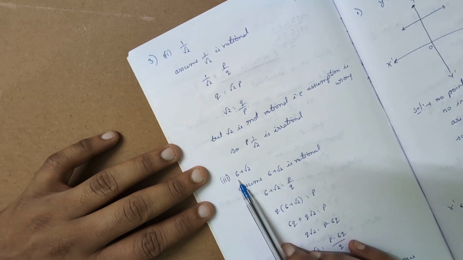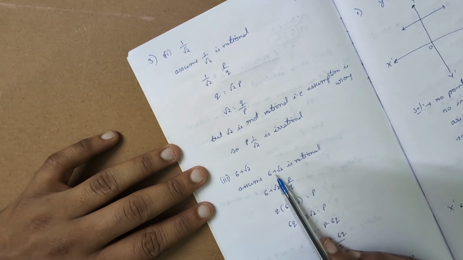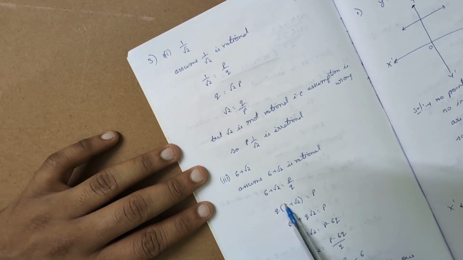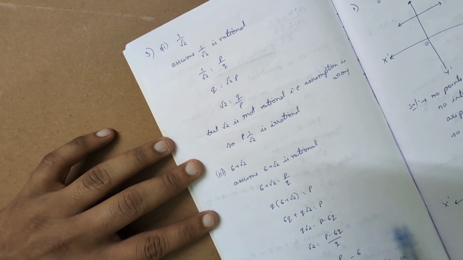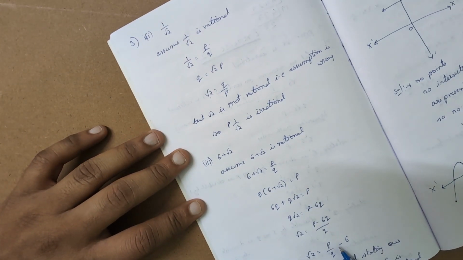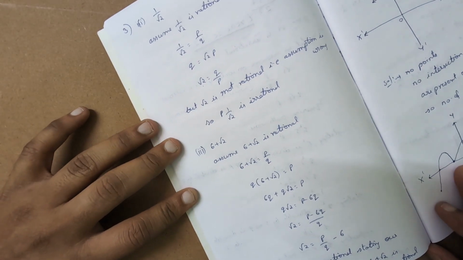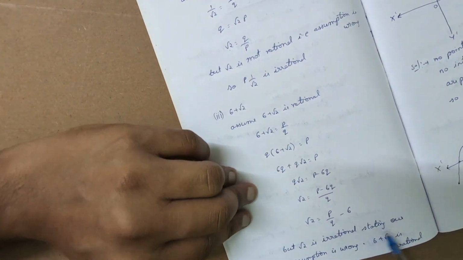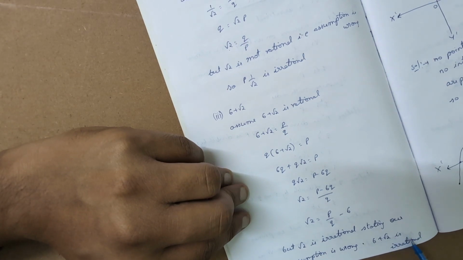In the same way for the next one, 6 plus root 2, the same method: assume 6 plus root 2 is rational and so on, and again cross multiplication, and we can see that root 2 will become p by q minus 6. But as we know that root 2 is irrational, our assumption is wrong, so 6 plus root 2 is irrational.